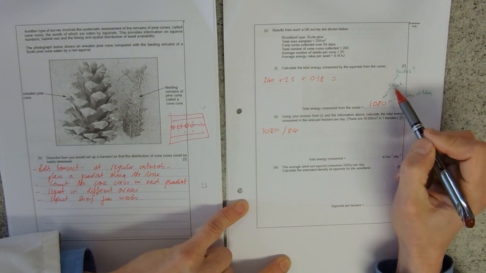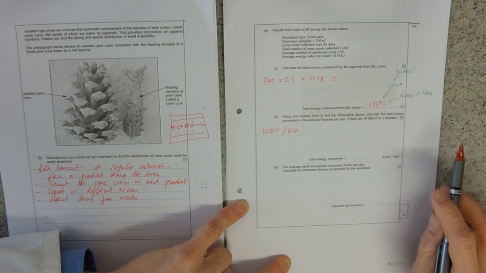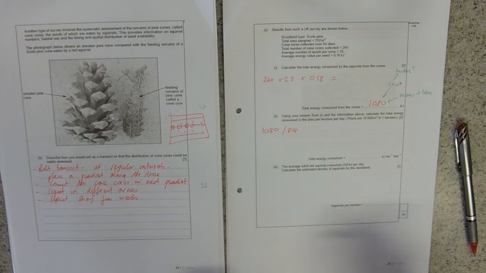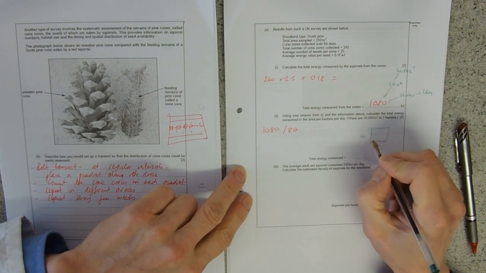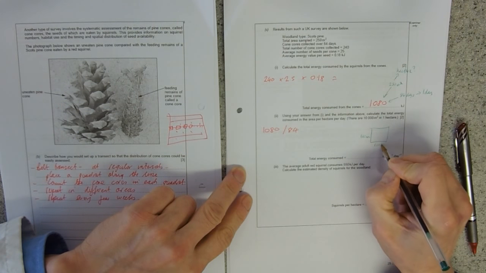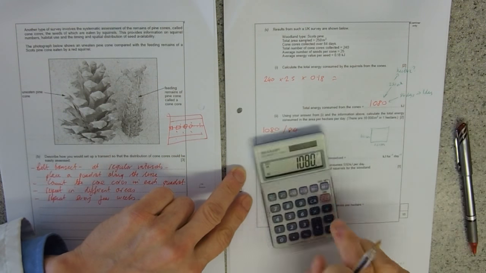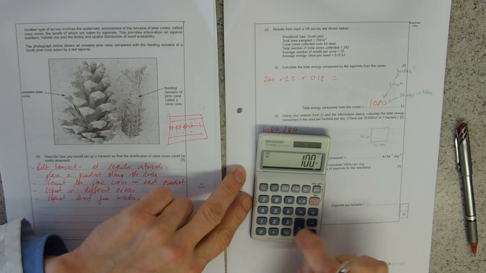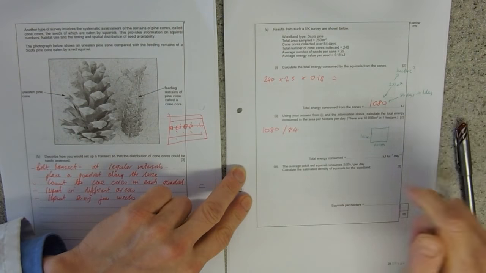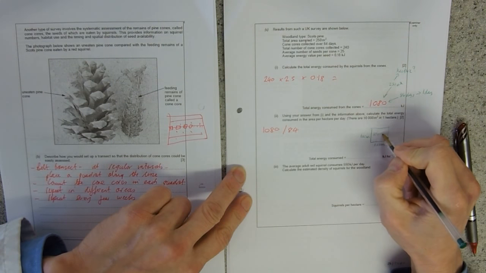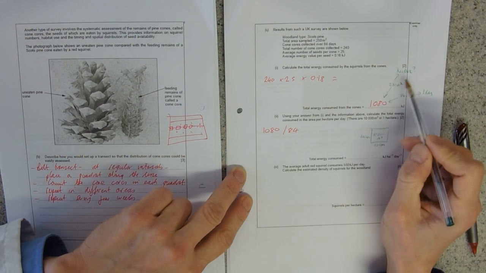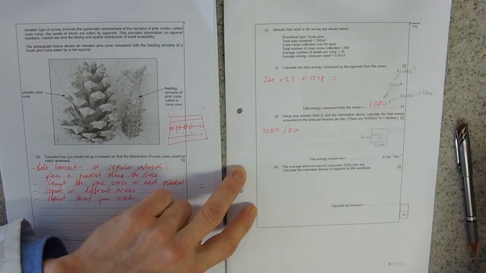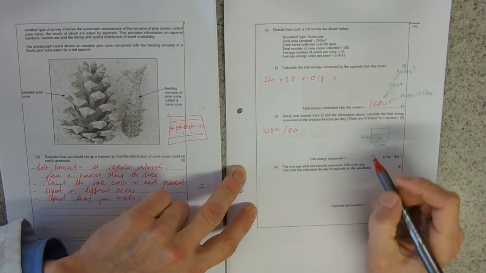And then we need to work out how many 250 meter squareds are in a hectare. Well, a hectare is an area that is 100 meters by 100 meters. And so 100 times 100 is 10,000. So a hectare is 10,000 meters squared. So how many 250s go into 10,000? So we divide by 250 and times it by 10,000.